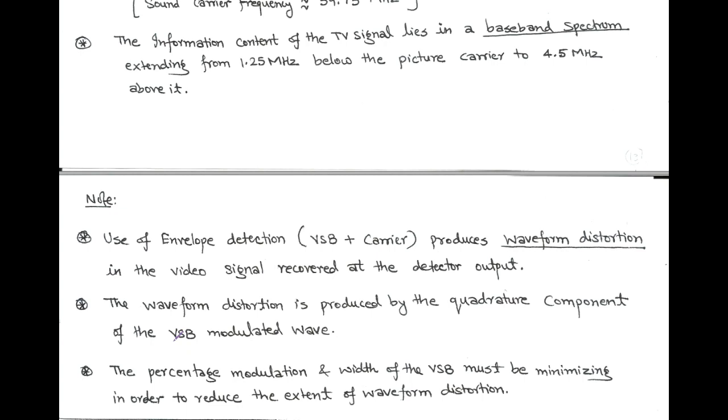The detailed designing of the VSB sideband shaping filter is already discussed in last video lectures. But there is a waveform distortion that is produced by the quadrature component of the VSB modulated wave. And in order to reduce the extent of waveform distortion, the percentage modulation and width of the VSB must be minimized.